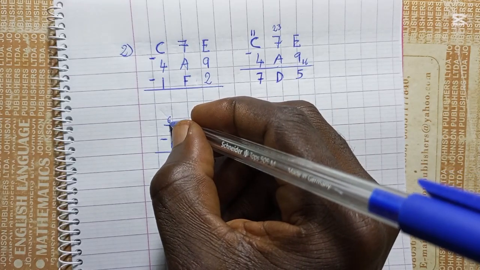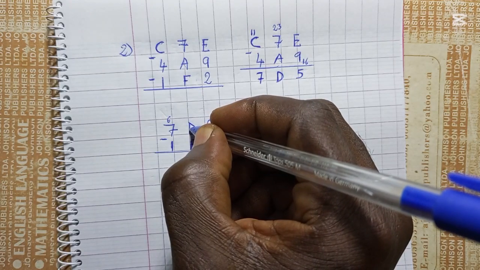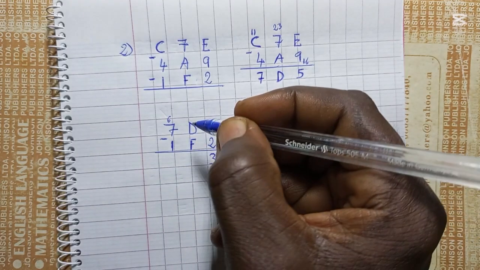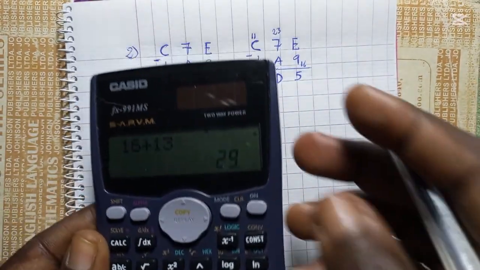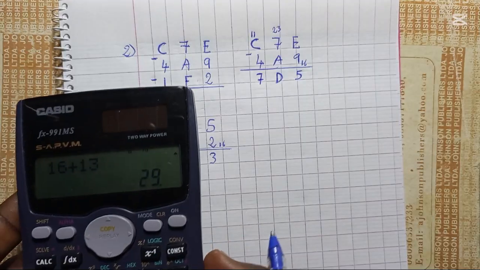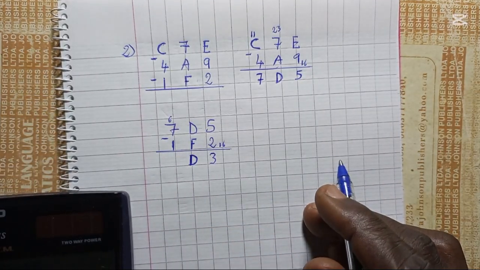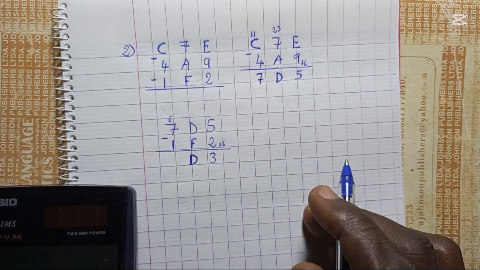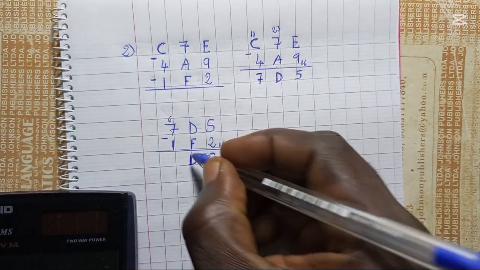That one you borrow from here, once it's getting to D, is equivalent to 16. So 16 plus D, and D is 13. 16 plus 13 will give us 29. 29 minus 15 is 14. And 14 is equivalent to E.